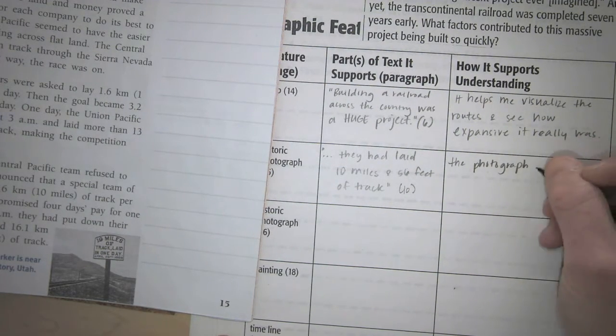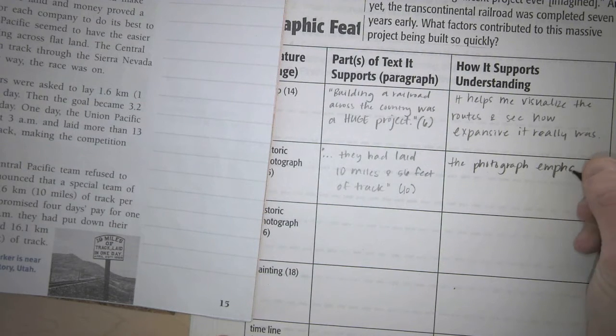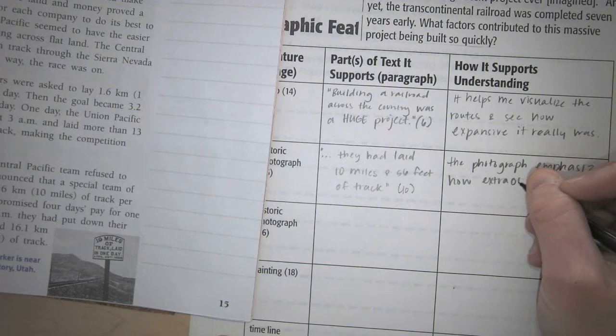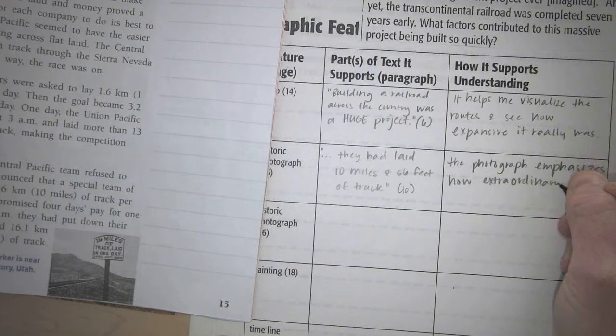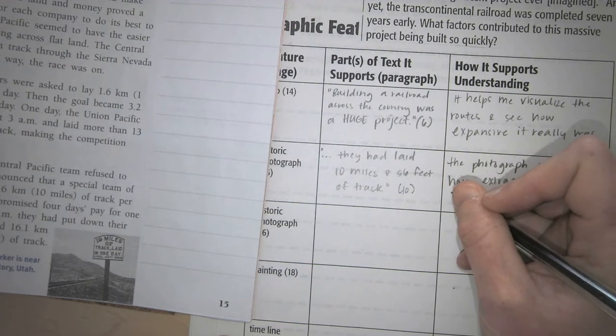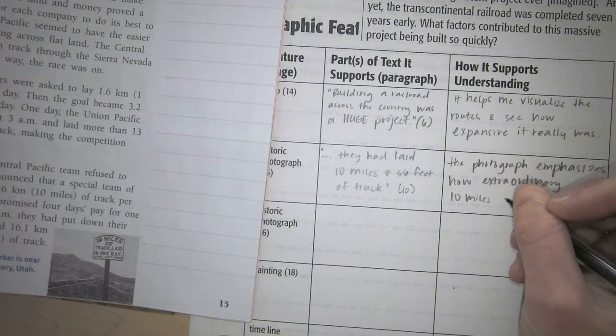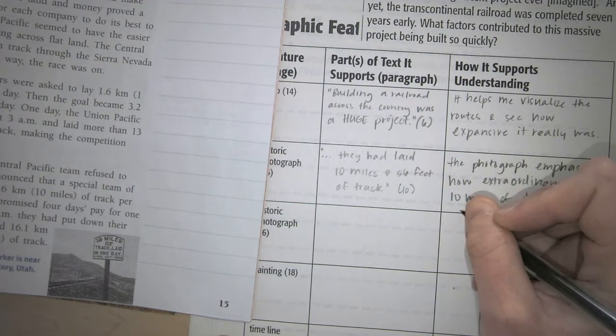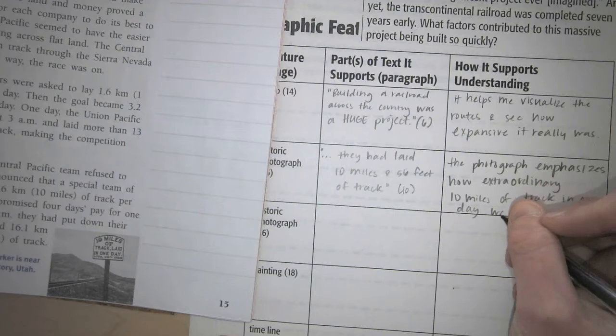The photograph emphasizes how extraordinary 10 miles of track in 1 day was.